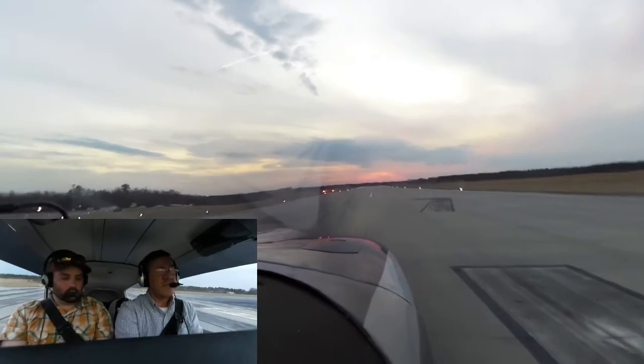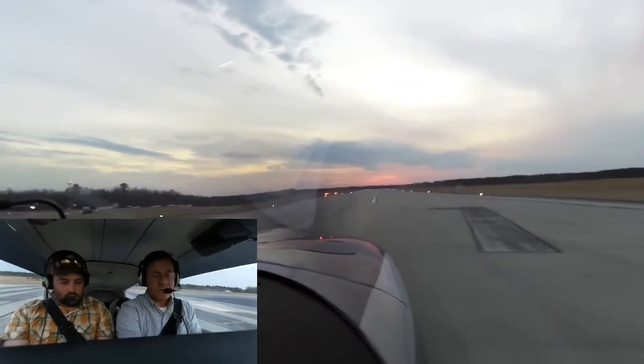Running good, running smooth. Brakes off.